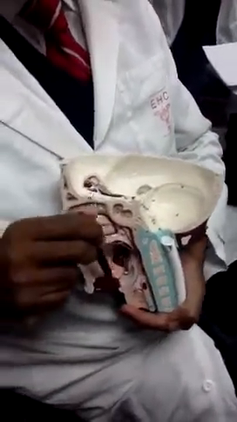Okay? Now here, this is the submandibular salivary gland, which is located in the floor of the mouth. Submandibular salivary gland. So you'll know what that is.